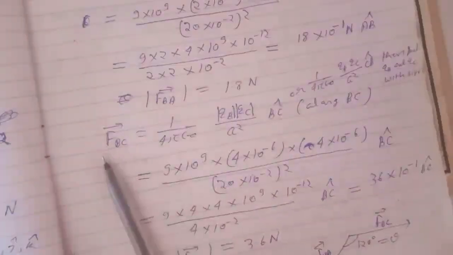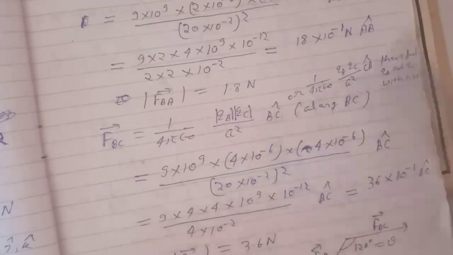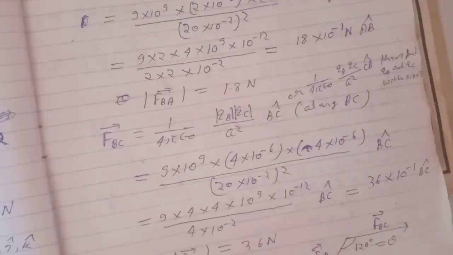Again F_BC equals 1 by 4 pi epsilon naught, Q_B Q_C by A squared, BC cap, because here the force is acting in this direction, so BC cap.